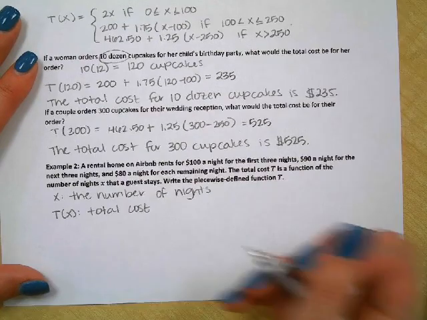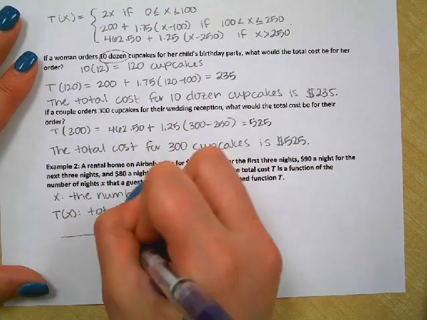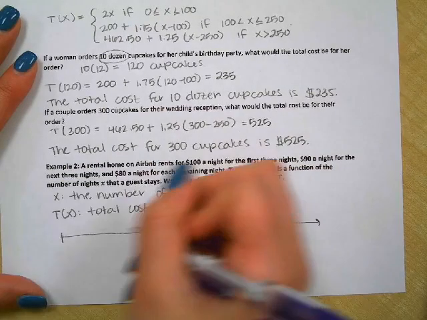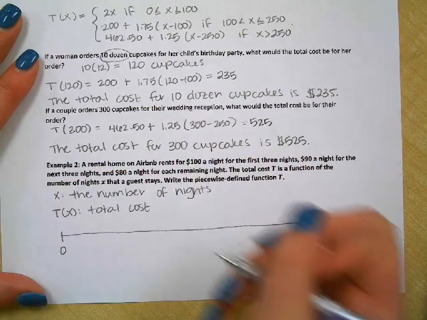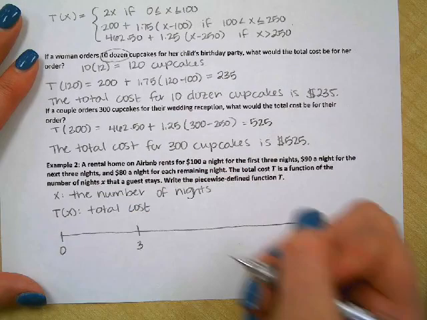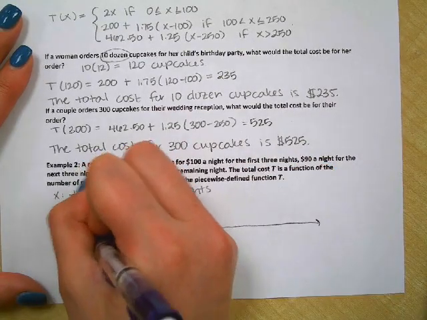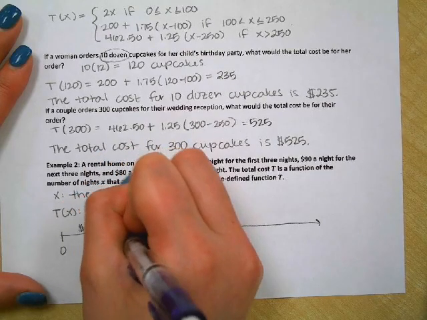And so we'll go ahead and draw this kind of number line thing. So if you stay 0 nights up to 3 nights, then you pay $100 per night.